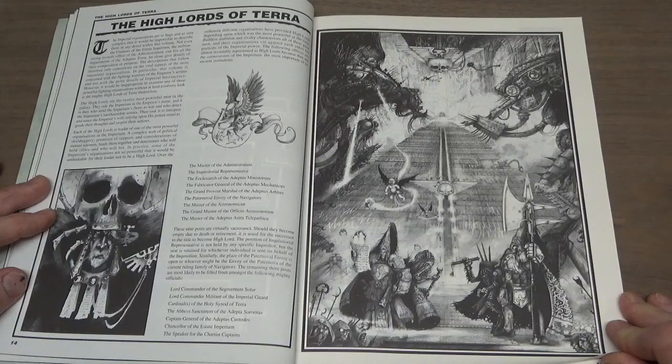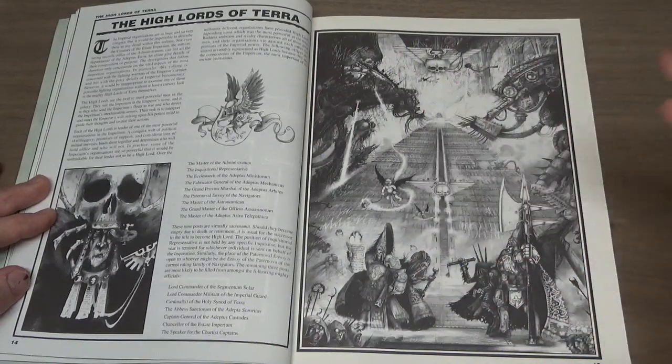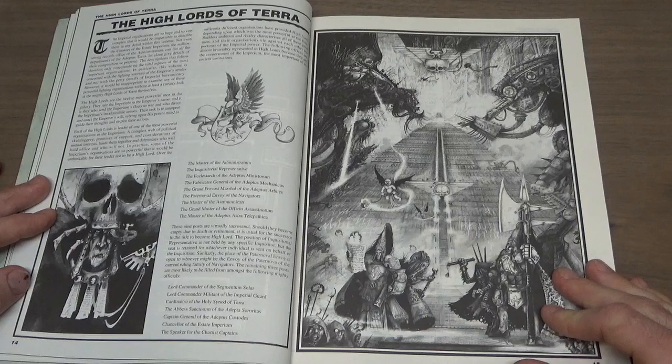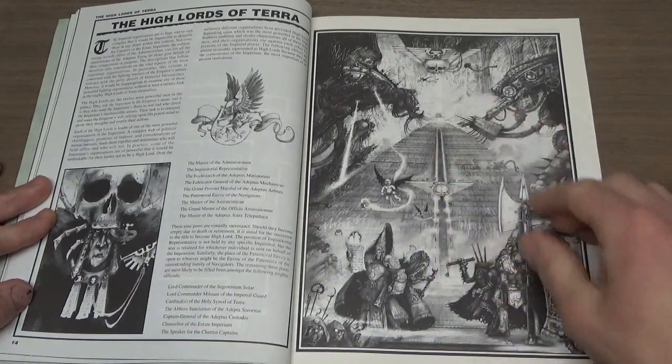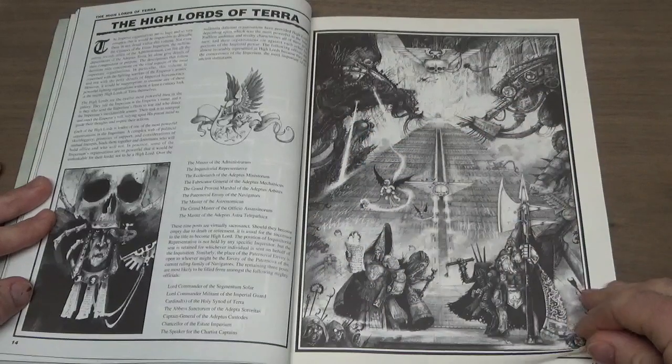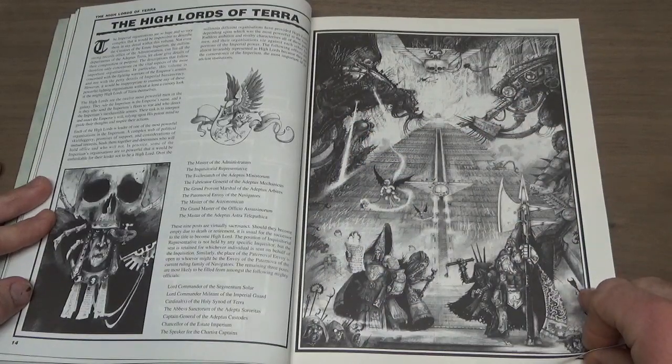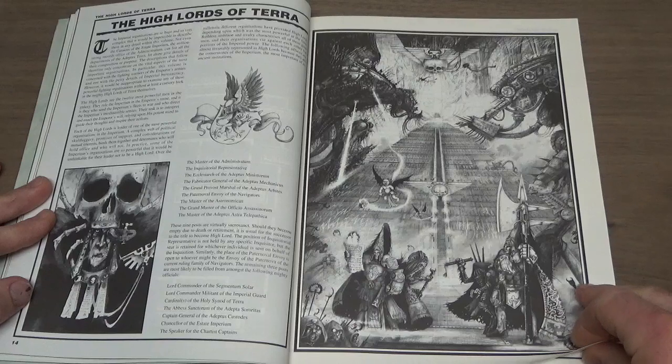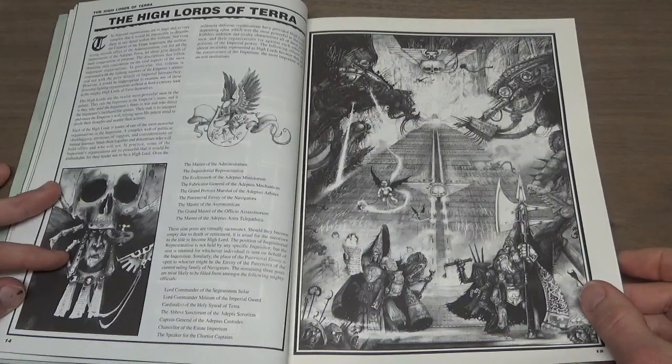So explaining the High Lords of Terra, there's another awesome depiction of the Golden Throne and just the immensity of it. So before we saw the staircase with all the banners beside it, I imagine this is the same staircase. That is absolutely nuts. These Titan-sized machines just kind of hanging out, constantly maintaining it, just to make sure the Emperor doesn't die. And the Custodes, of course, guarding the entrance. That's just nuts. I love that art. And this cool guy.